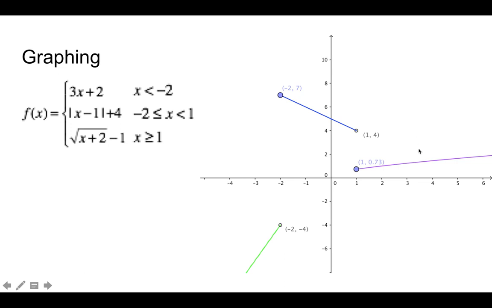This final graph does pass the vertical line test. This is, in fact, a function. Okay, that's piecewise defined functions. You're going to want to practice that on your own.